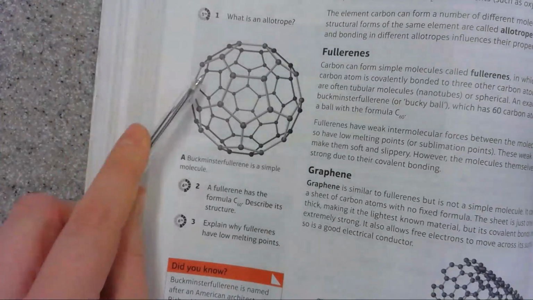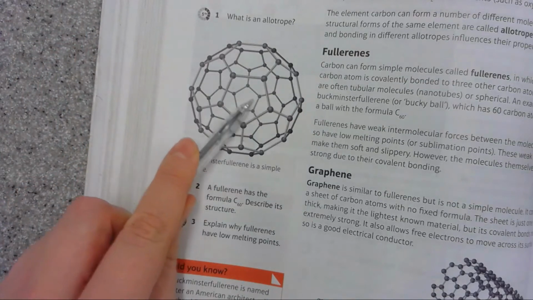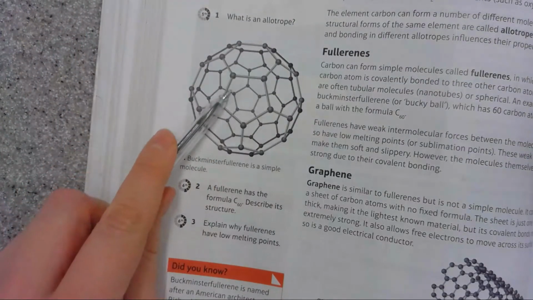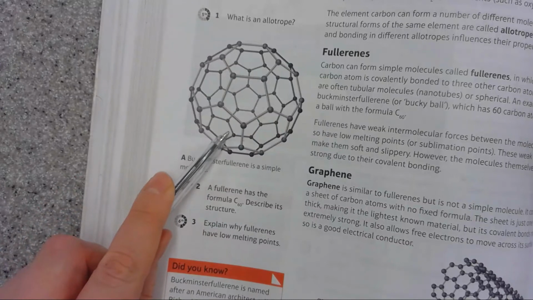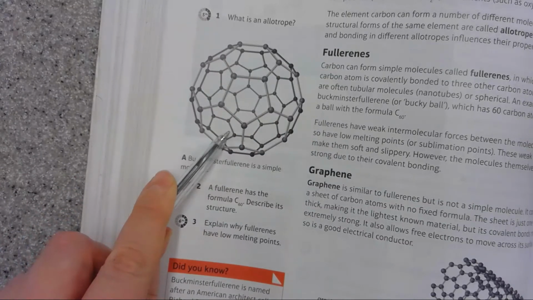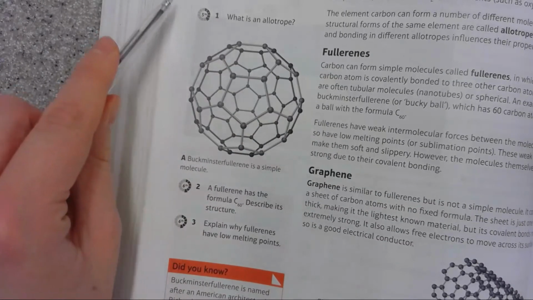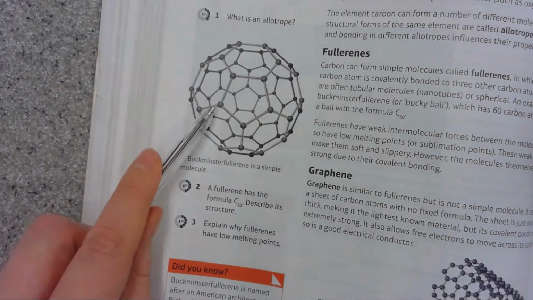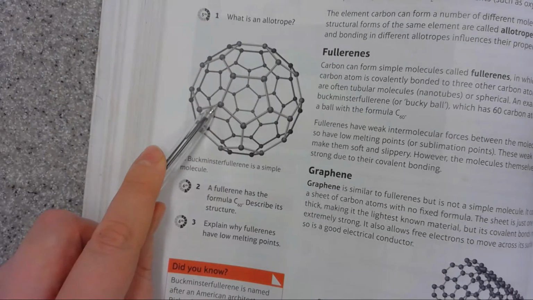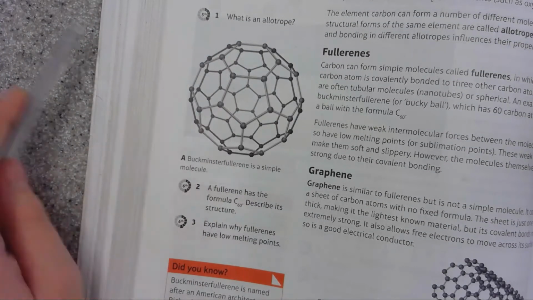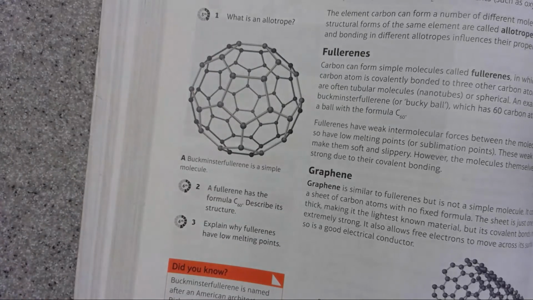You can carry electricity across the sphere, but to be a good conductor of electricity, you would need that current to get from one sphere to the next to the next. So they have delocalized electrons, but you can't carry electricity from one sphere to the next. That makes them poor conductors of electricity overall.